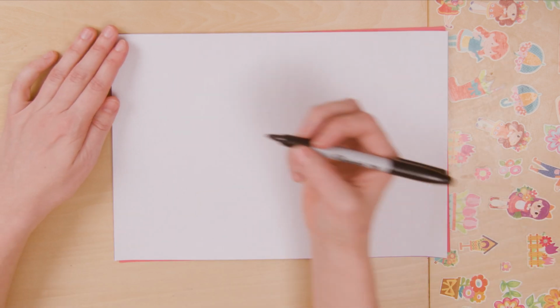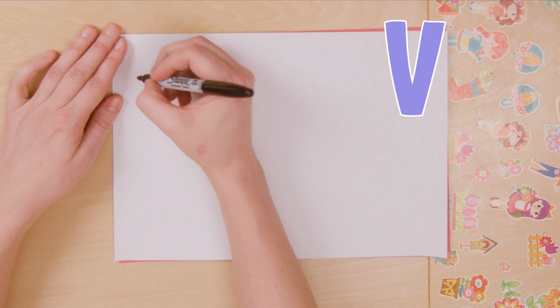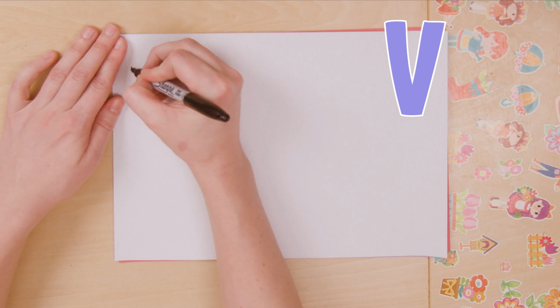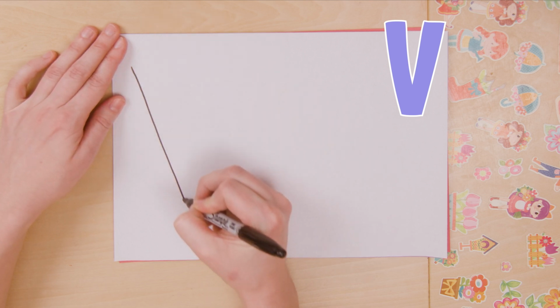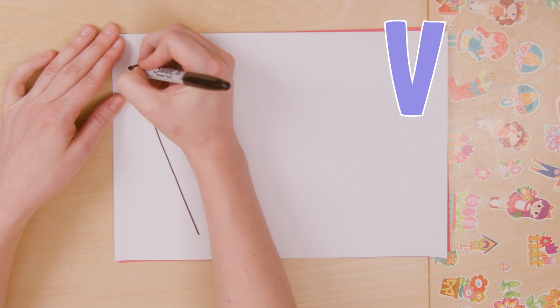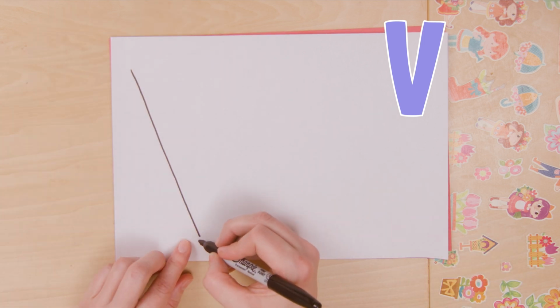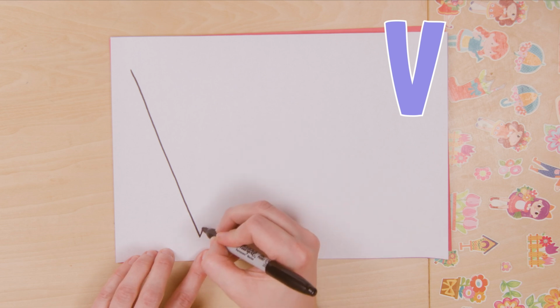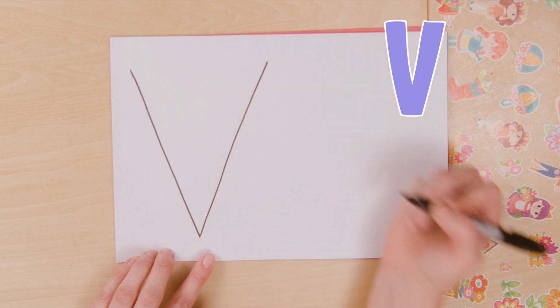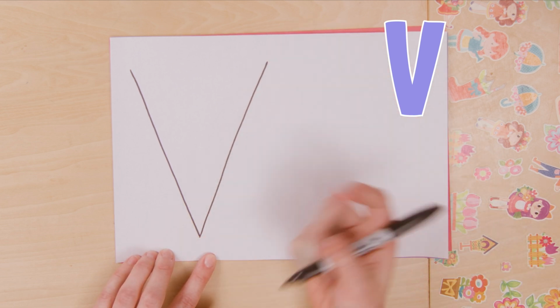Let's do a capital V. Okay, we're going to work on our angles here because this one's going to come down on an angle. From the top to the bottom on an angle, just like so. And now we're going to do the exact same thing, but going up. Ready? Wow, pretty pointy. That's a capital V.